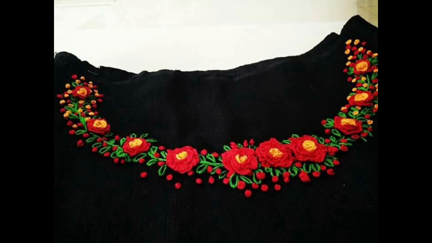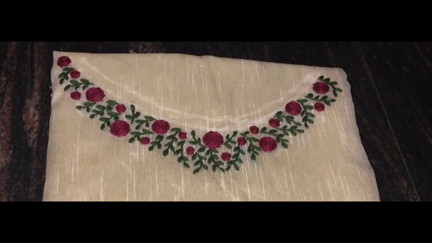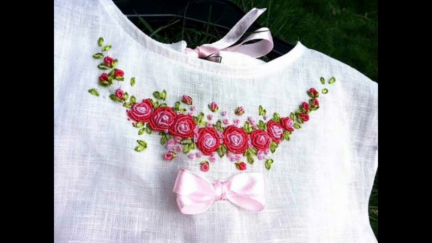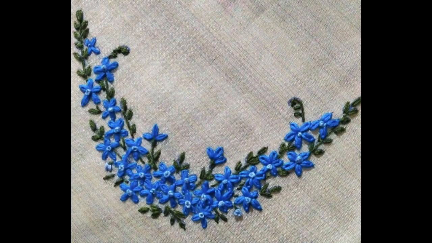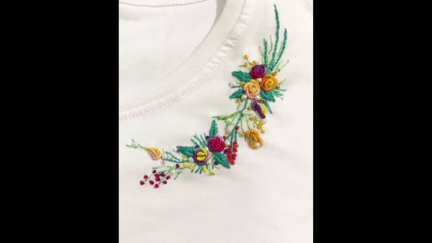The basic and most important question is which type of embroidery thread you will use to make these patterns. The answer to this is very simple and easy. You can use Anchor, DMC, full swing thread, and you can even use silky threads as well, with which we make machine embroidery patterns.